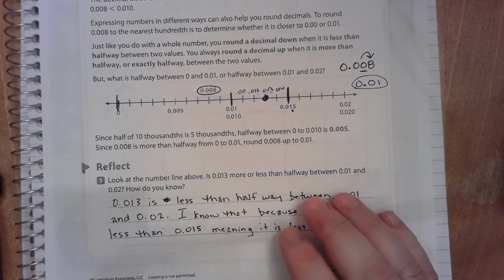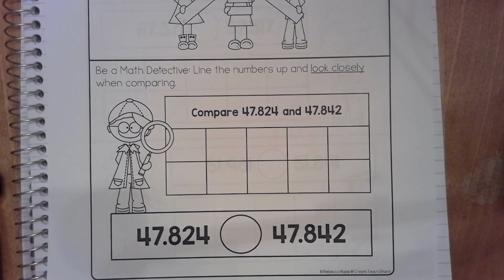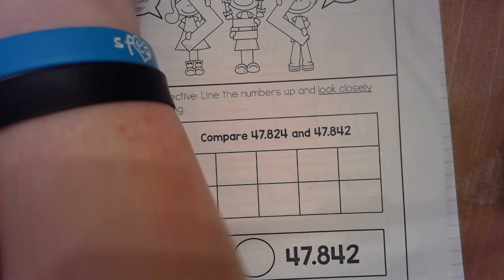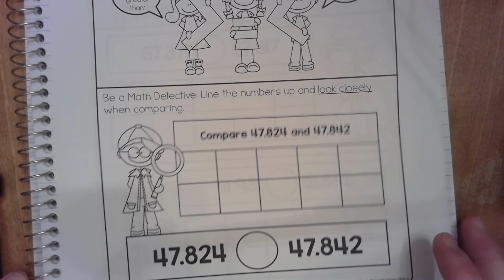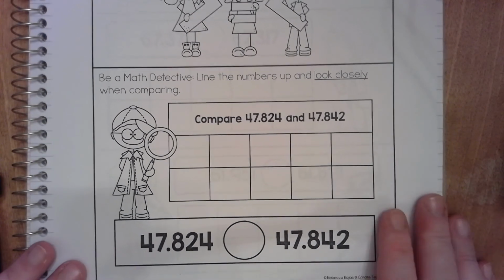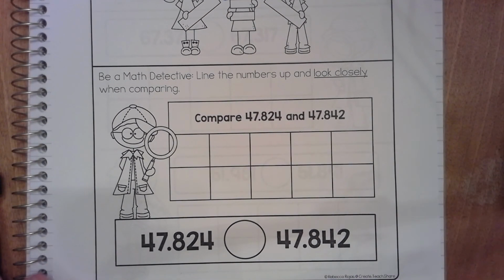Okay. So what we're going to do now is an activity that's going to help you better understand comparing. I know that first lesson may sound really weird, but it's just wanting you to see that there are different ways to come to an answer, but sometimes the best ways are the easier ways.